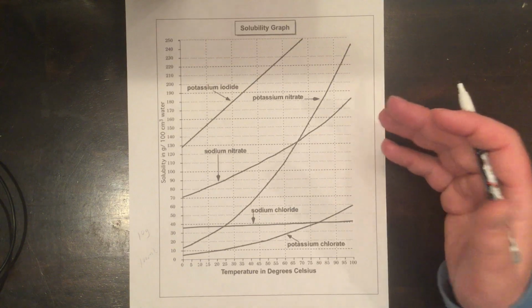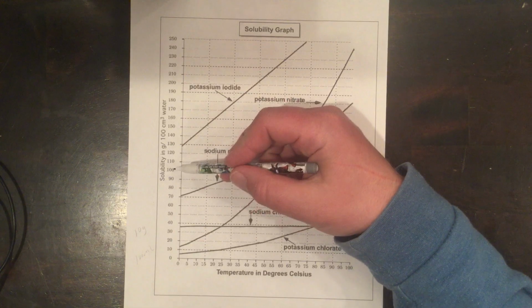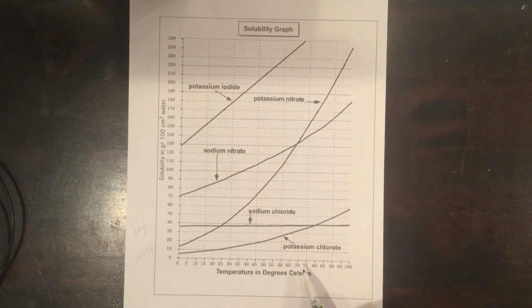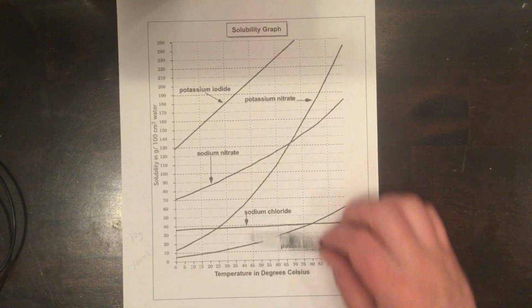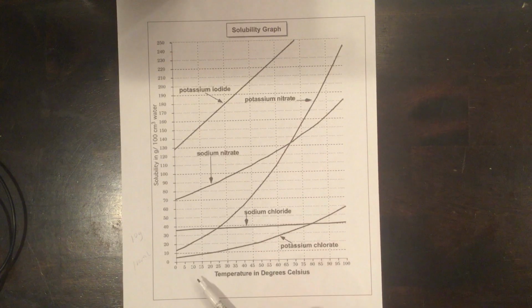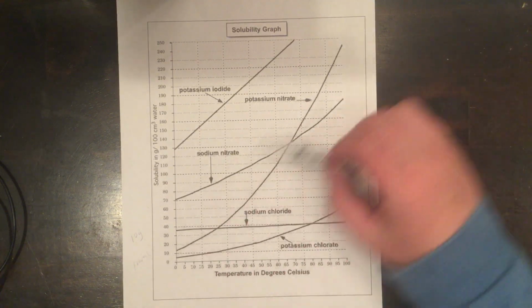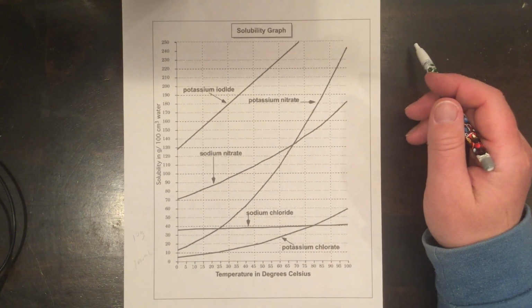Here is how much could dissolve, that's on our left side, and here's our temperature on our right side. You can see that as the temperature goes up, the solubility goes up. So as your temperature goes this way, your graphs go up, meaning you can dissolve more of this stuff in 100 milliliters of water.